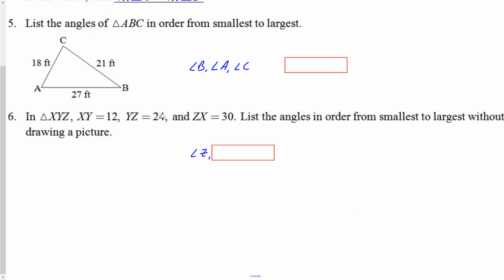Side YZ is the middle length, and opposite of that would have to be angle X, so that's your middle sized angle. And then if side ZX is the longest, opposite of that would be angle Y, and angle Y would have to be our largest angle.